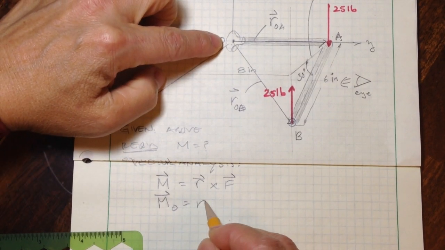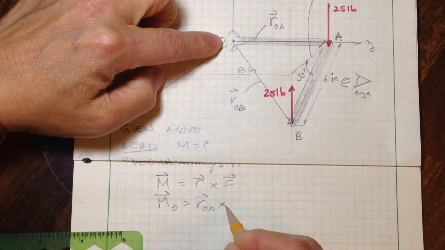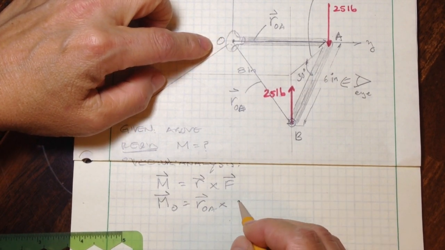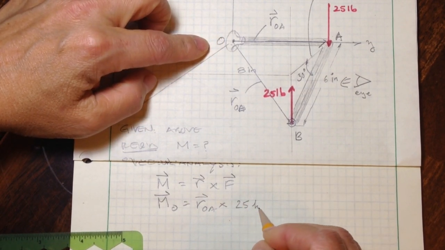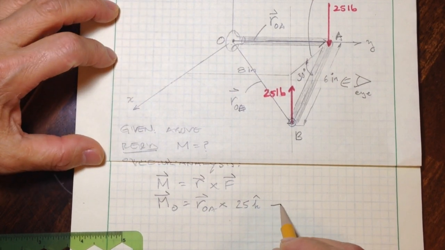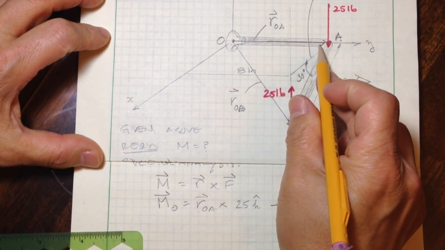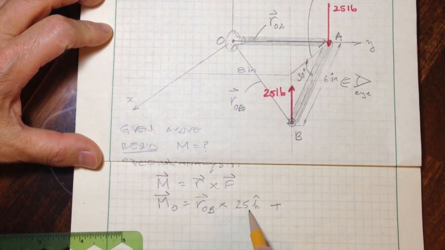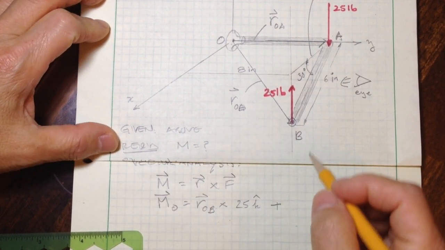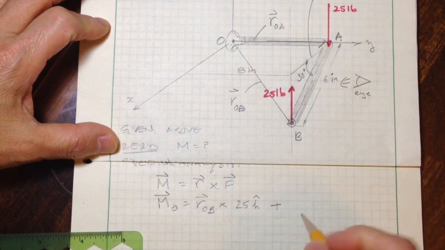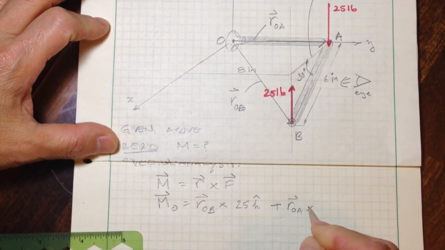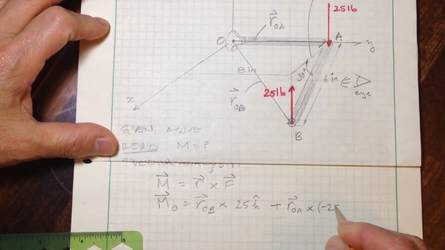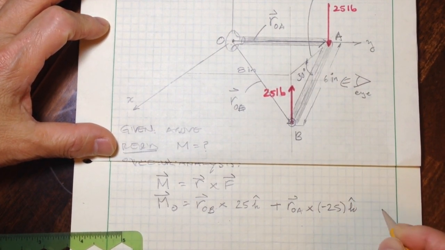So I'll have R from O to A cross this force, which is a positive 25k, plus R from O to B cross 25k, plus R from O to A cross it with this negative 25 pound force in the k direction.